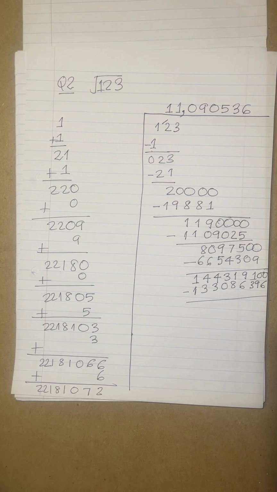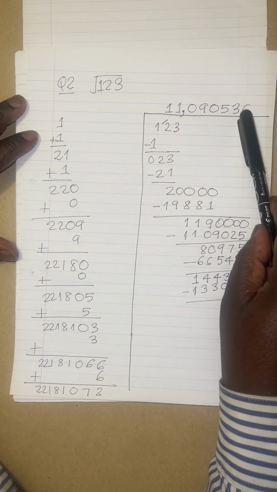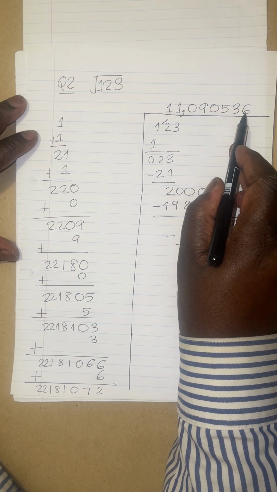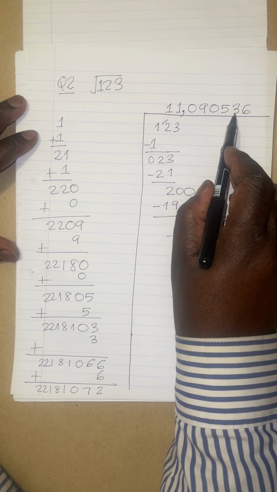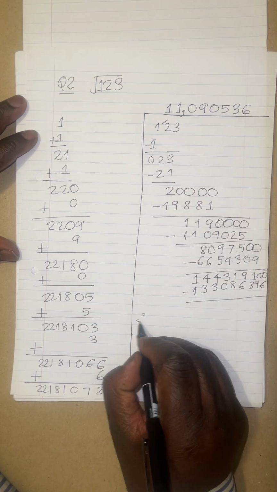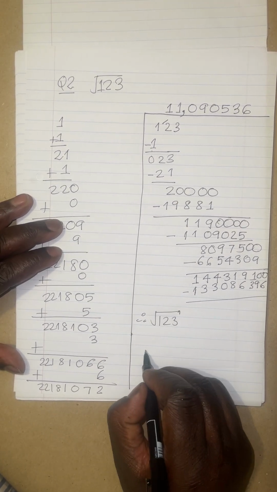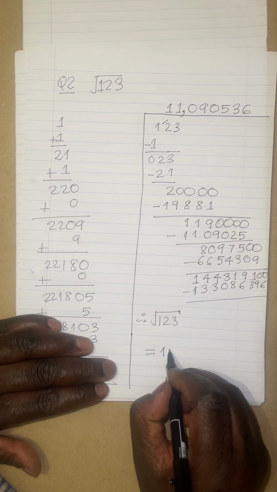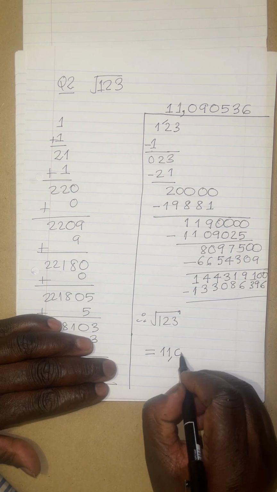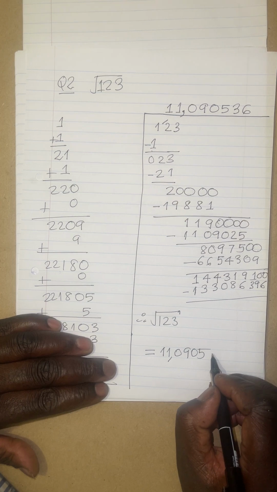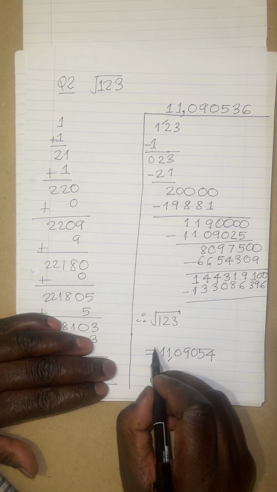But I'm interested in 4 decimal places. I mean, actually 5 decimal places. So looking at this one here, I have 1, 2, 3, 4, 5 decimal places. Rounding off, this will be 4. So my answer, therefore, is that the square root of 123 is going to be equal to 11.09054 to 5 decimal places.